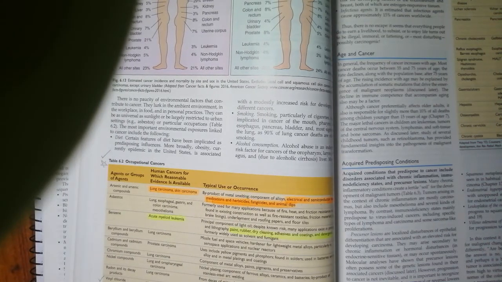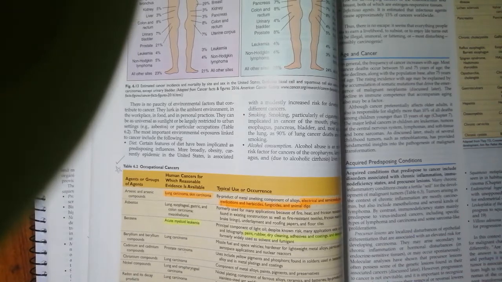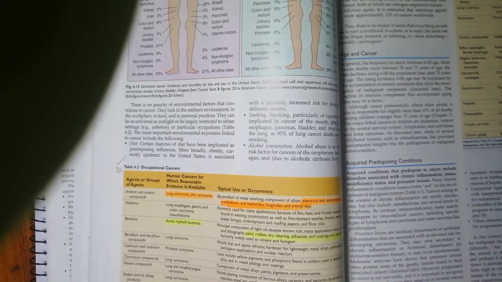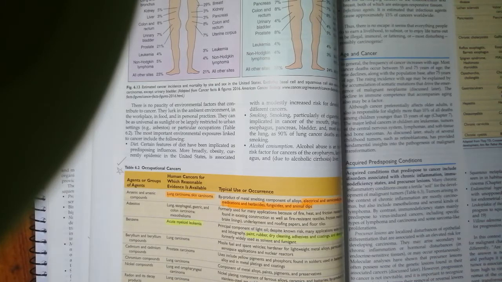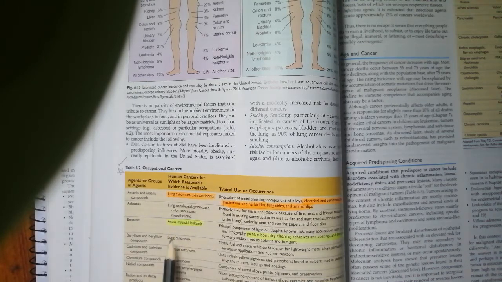And if you have studied benzene as a carcinogenic agent, there are various epidemiological studies which have specifically linked benzene to leukemias. And over here they have specified acute myeloid leukemia. There are two types of leukemias because there are two cell lines, the myeloid line and the lymphoblastic line.